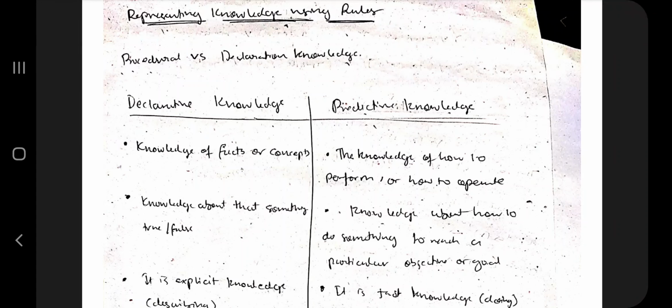Hello everyone, in continuation with the previous part of the video, there we had discussed the first half of the module. Now we are going to discuss the second half of the module. Here we have some super important algorithms like S-find and candidate elimination algorithm, okay? And along with that, there are some theory questions as well.